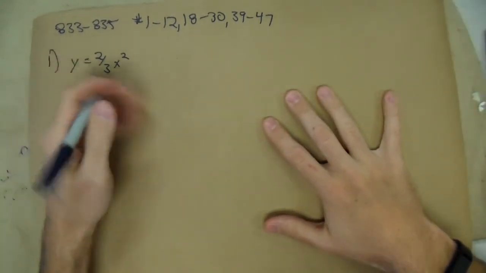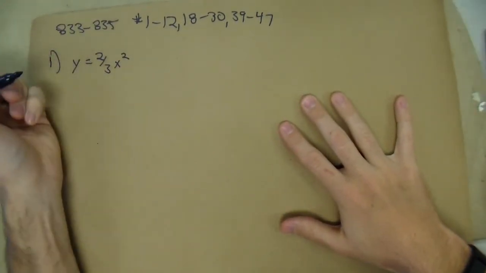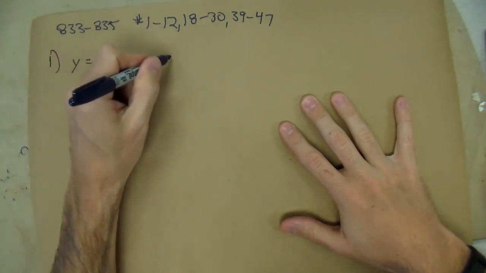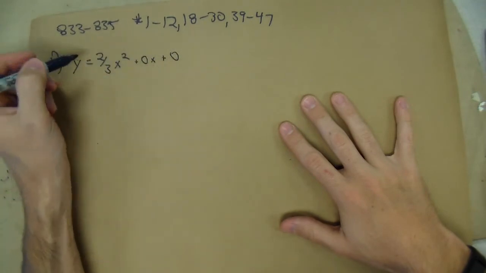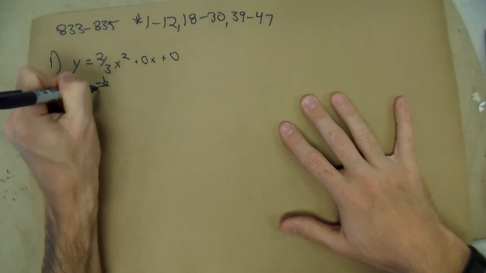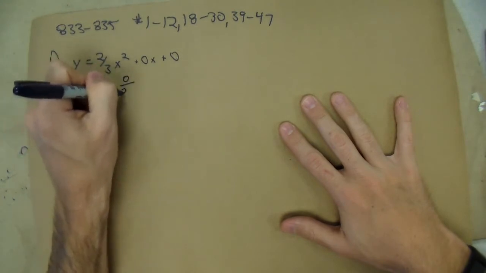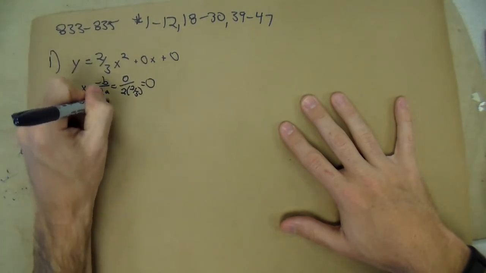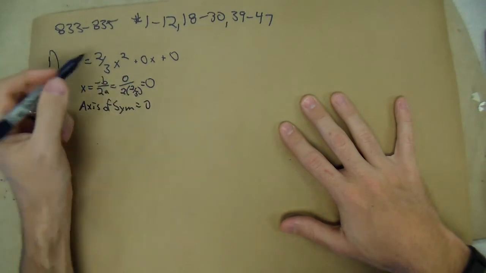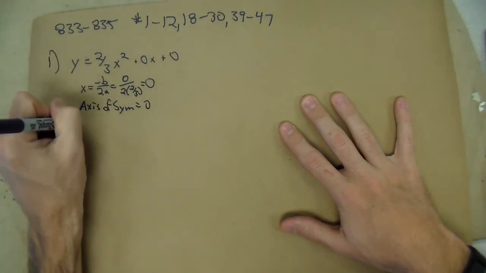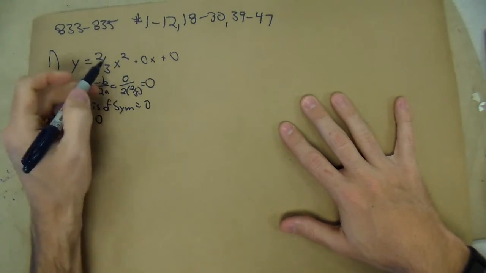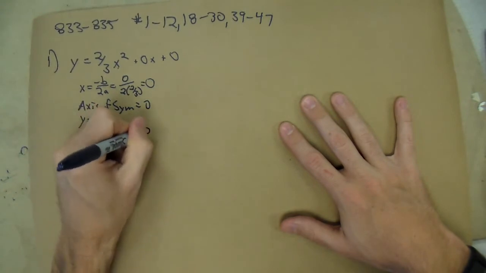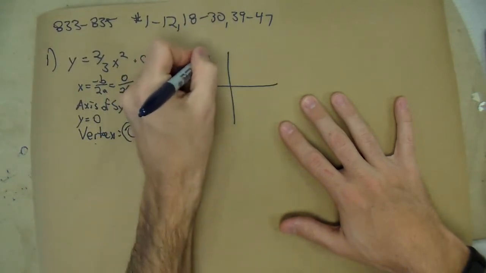So we start with y equals 2/3 x squared. Now if we go through the process of trying to find the axis of symmetry, it's really plus 0x plus 0 if we write it out to that standard form. So x equals negative b over 2a is 0 over 2 times 2/3, so it's 0. So what that means is our axis of symmetry is 0. If we then go back and plug that into our equation, we get that y equals 0 as well, because 2/3 times 0. So your vertex is 0, 0.